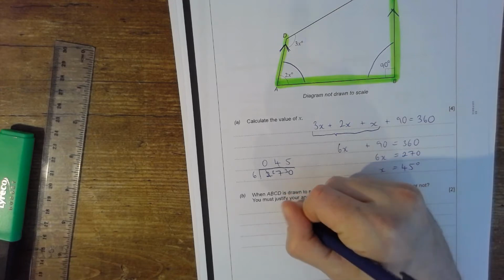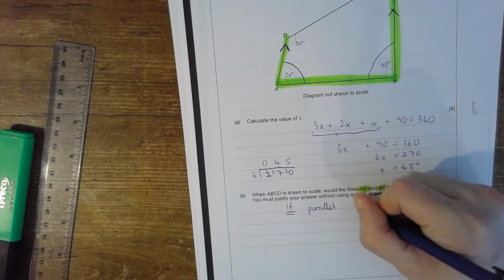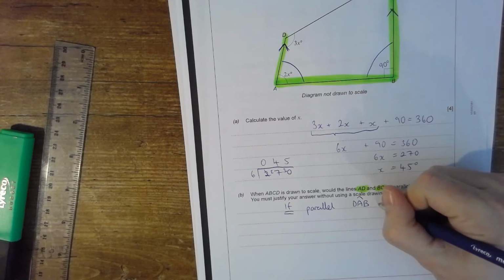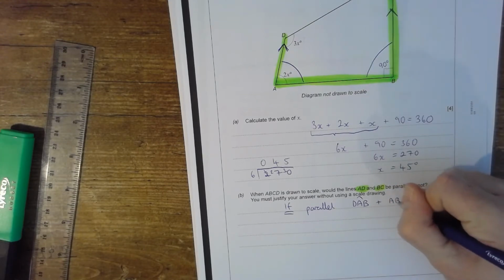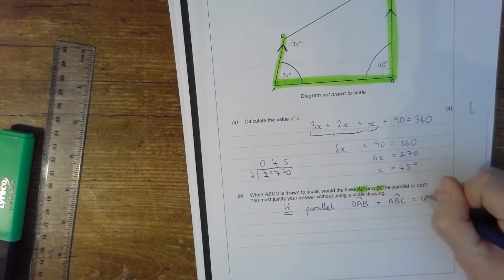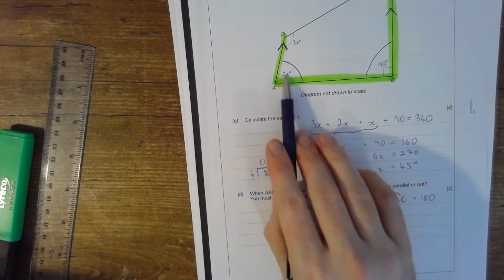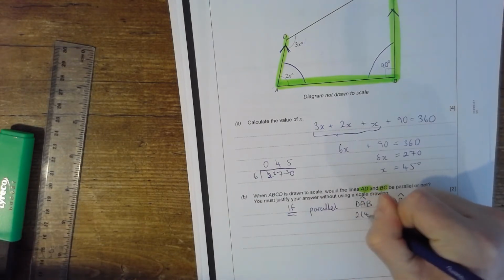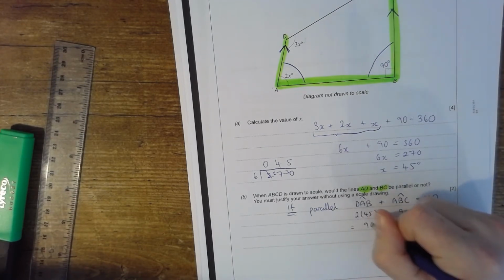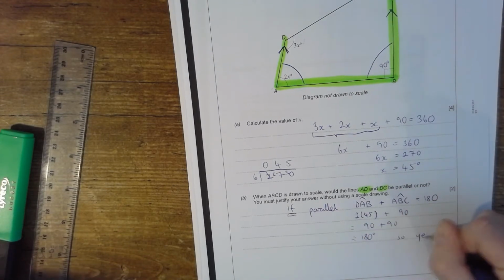So I'm going to say if parallel, angle DAB, so going from D to A to B, so this one is 2x, add angle ABC, so going from A to B to C, must equal 180. DAB is 2x, x is 45, so 2x would be 2 lots of 45, plus 90. That's equal to 90 plus 90, and that's equal to 180 degrees. So yes, they are parallel.